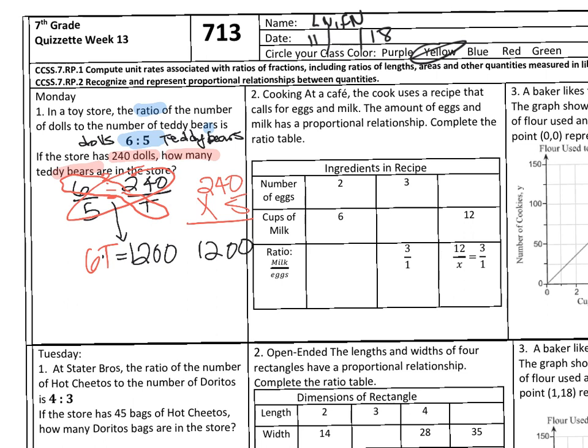So since 6 is being multiplied, I'm going to divide it. And when I divide something on one side of an equation, I have to do the exact same thing to the other side. The exact same thing. So if I'm dividing by 6, I have to divide the other side by 6. Everything that I'm doing on one side, I have to do to the other. So 6 goes into 6 one time. Now, I don't have to write 1t. I can just write t. Or teddy bears in this case.